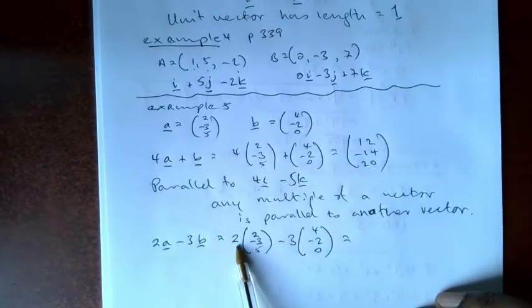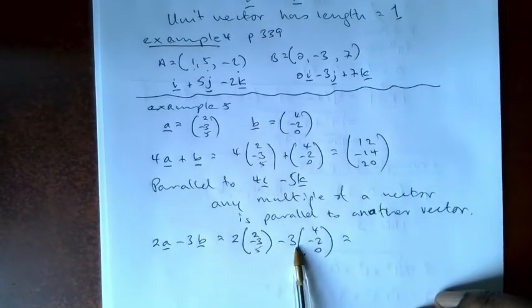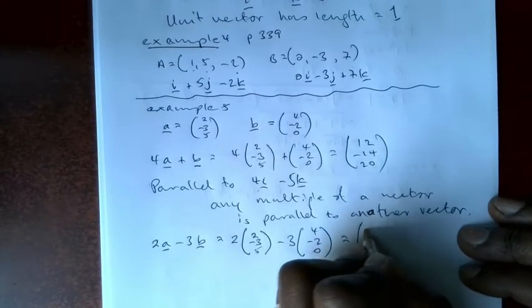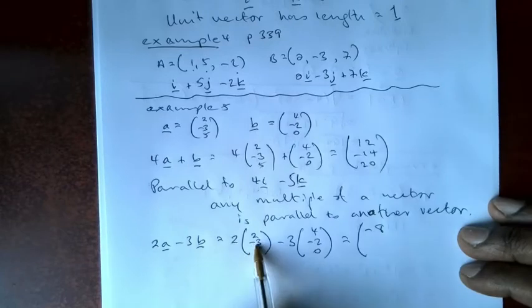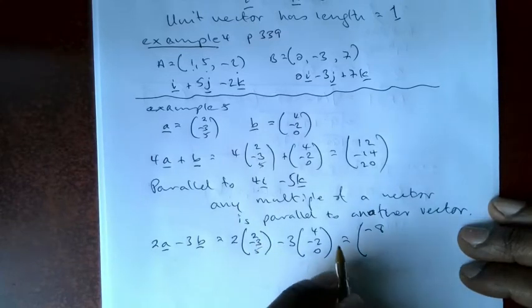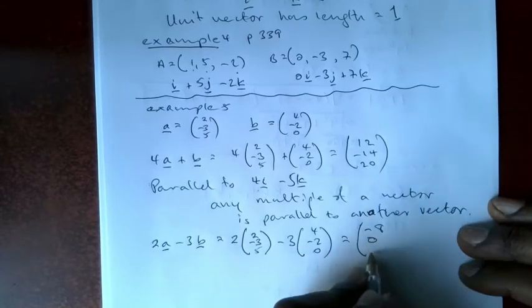So if we work that out, that's going to be 4 minus 12, so negative 8. Then negative 6 plus 6, 0. That looks promising. And our last one, 10. Well, minus nothing is just 10.